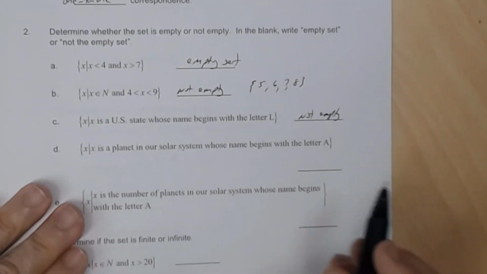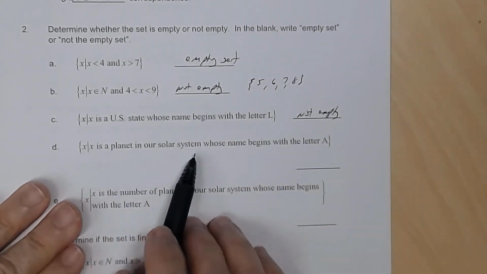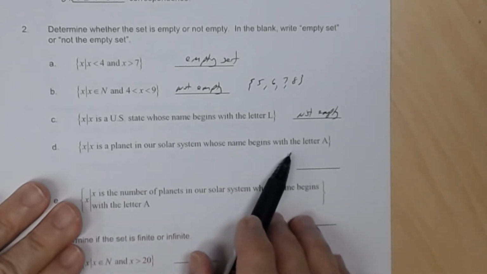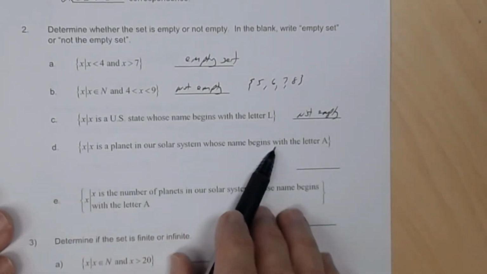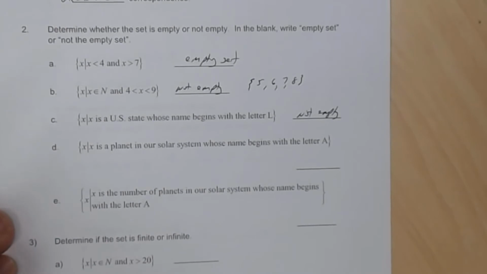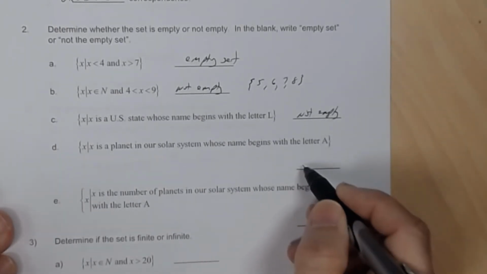All right, D, the set of x's such that x is a planet in our solar system whose name begins with the letter A. There is no planet in our solar system that begins with the letter A, so that's an empty set.